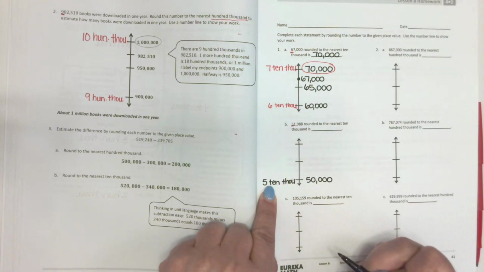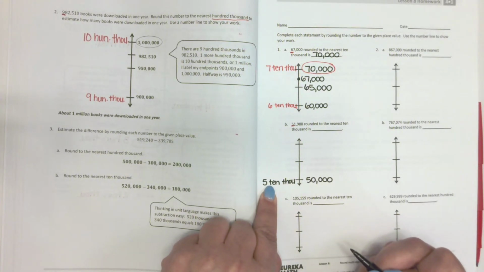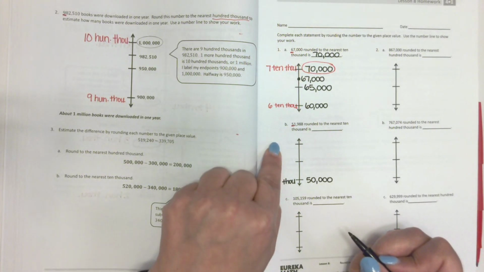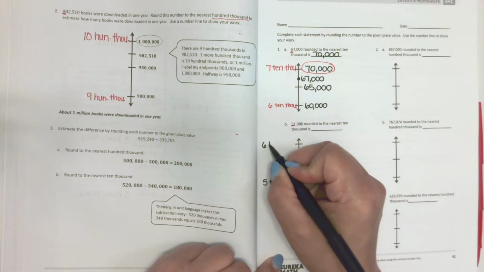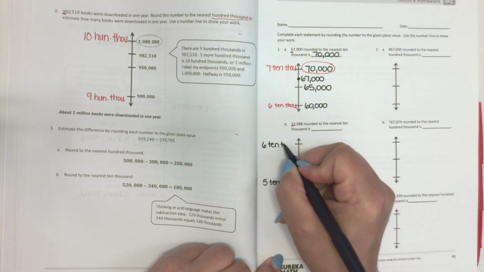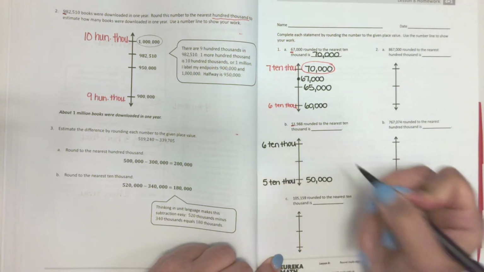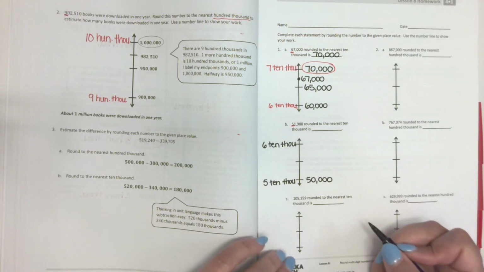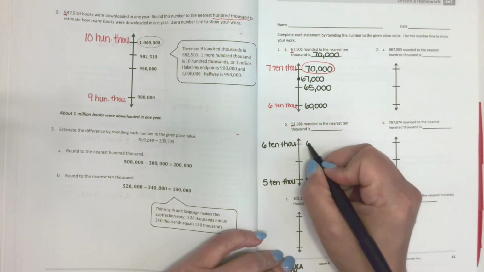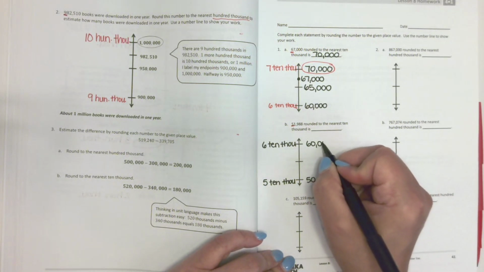Now, what's the next 10,000s number? After 5 10,000s comes 6 10,000s. That goes up here on the top endpoint. And we write it in standard form. 6 10,000s is 60,000.